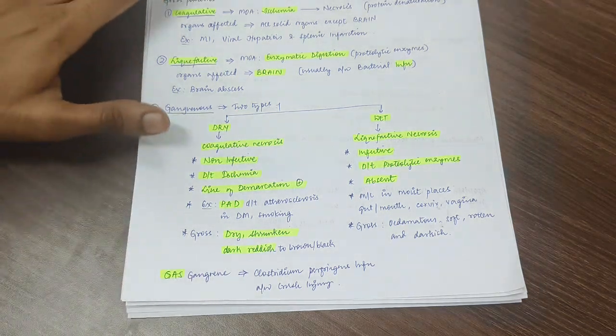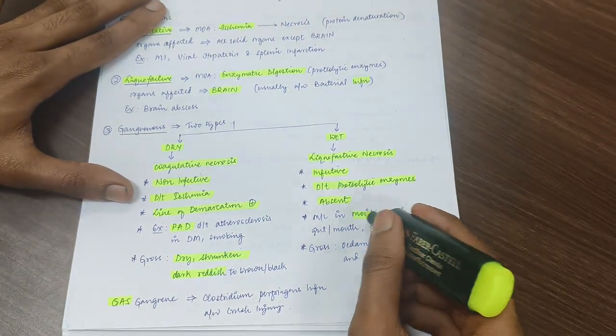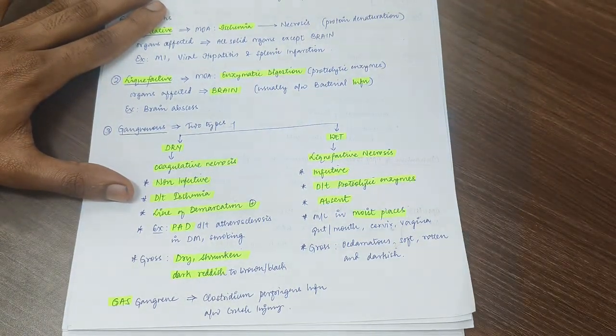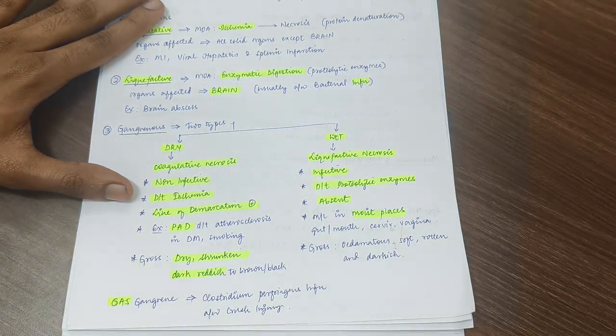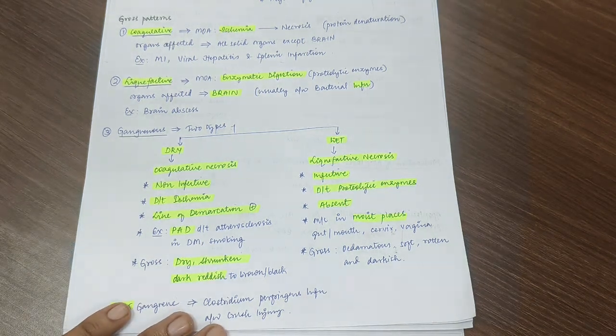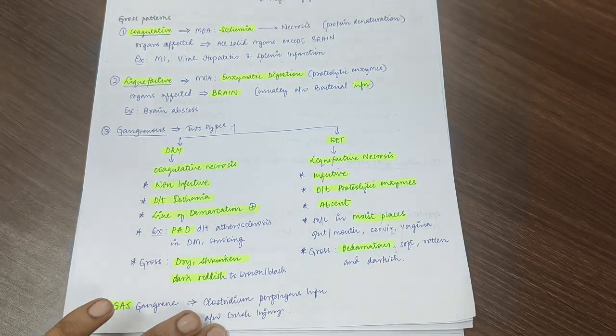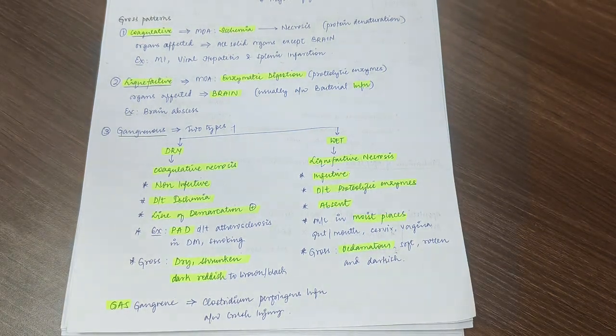So next you are going to tell about the wet gangrene. Where is it common? It is common in moist places such as gut, mouth, cervix, vagina. All these are the sites which are common for wet gangrene. Coming to the gross morphology here, it is edematous, soft, rotten and darkish. It is edematous and it will be glistening, that is it will be shining, because of the fluid present there.